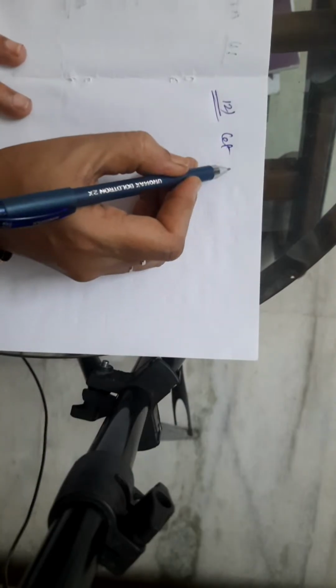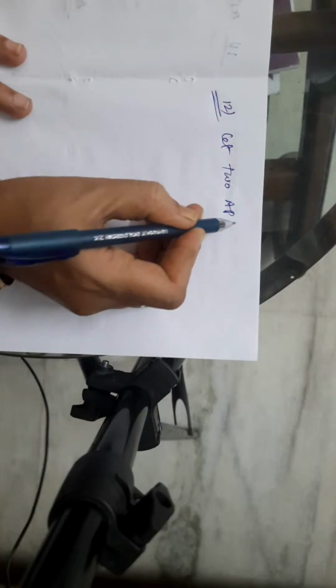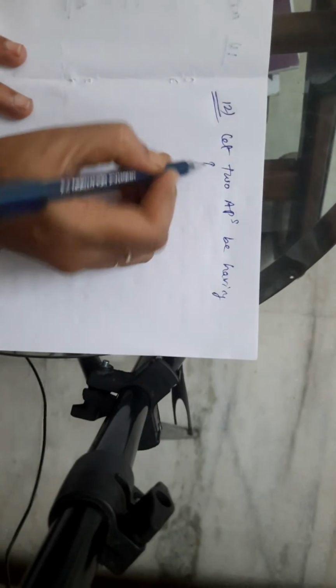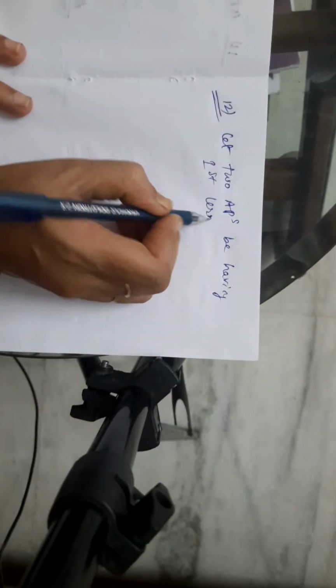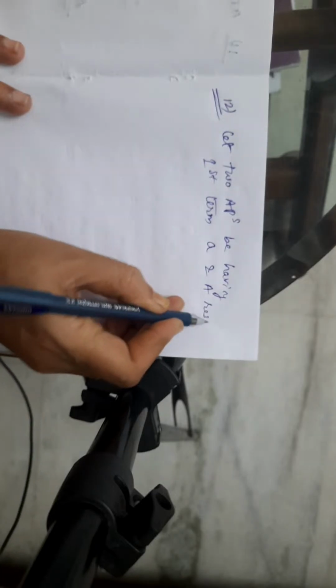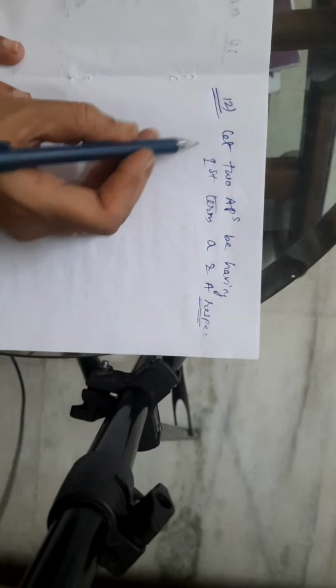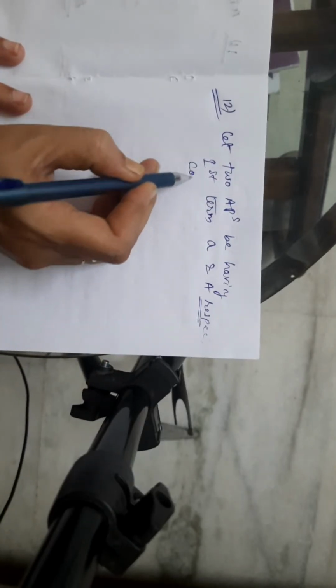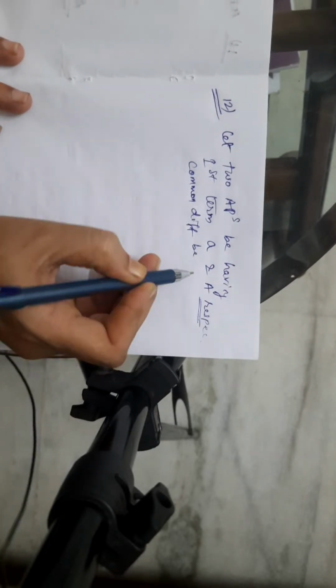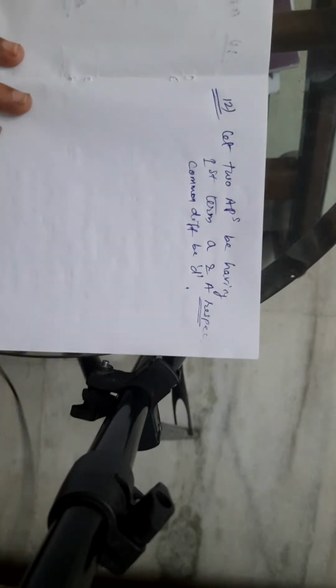Let the 2 APs have first terms as small a and capital A respectively. The common difference is the same, so the common difference is D for both the APs.